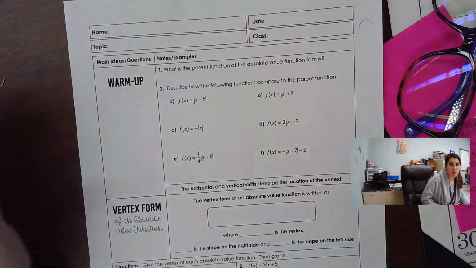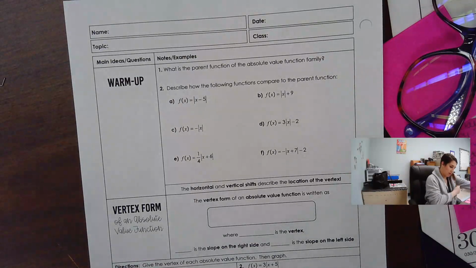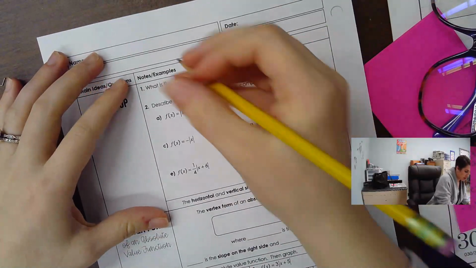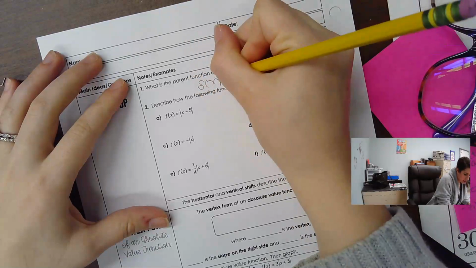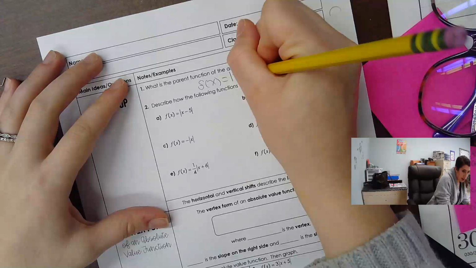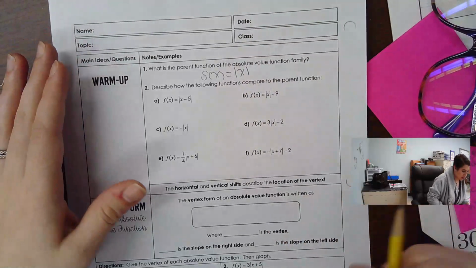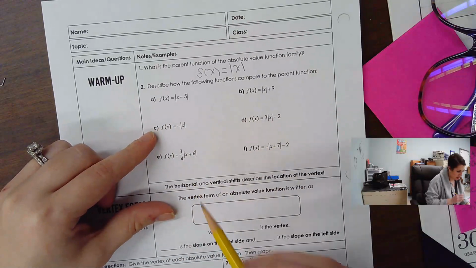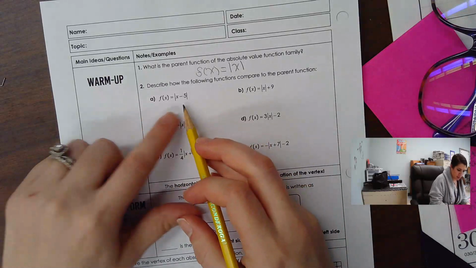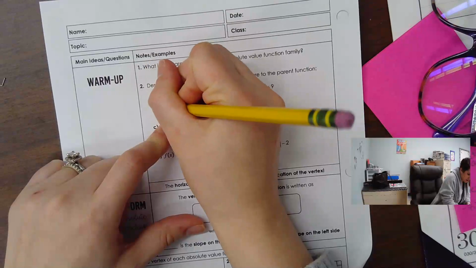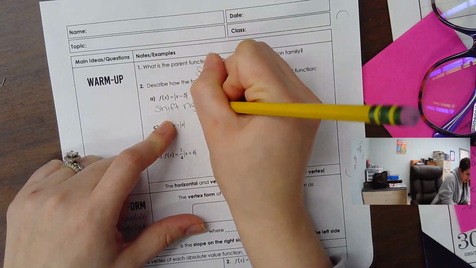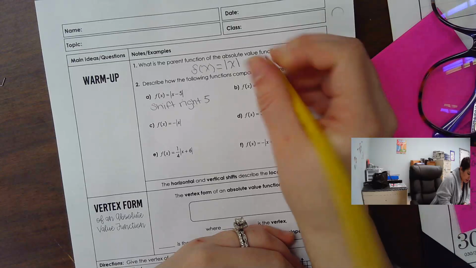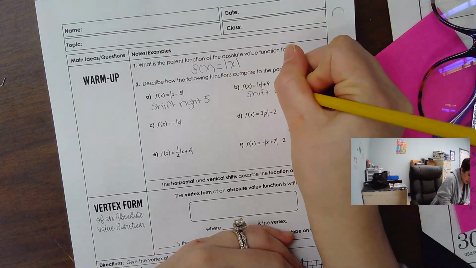Okay, class, so now we're going to start moving into a different form for absolute value functions. So what is the parent function of an absolute value equation? We know this as f of x equals the absolute value of x. Then let's review what happens to these parent functions with these movements. So when we have x minus 5, that means we shift right 5. Absolute value of x, and then we have the plus 9, so that means we shift up 9.